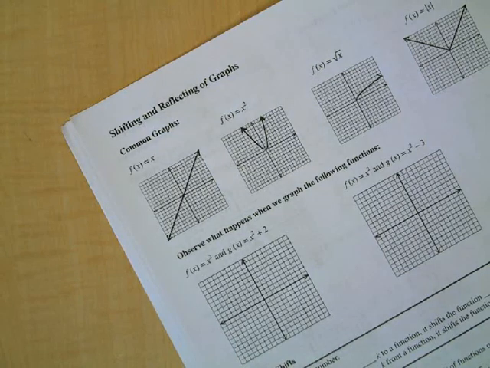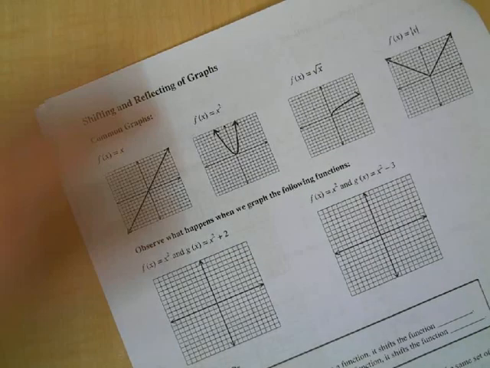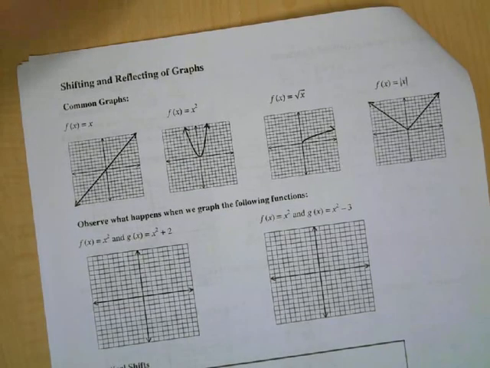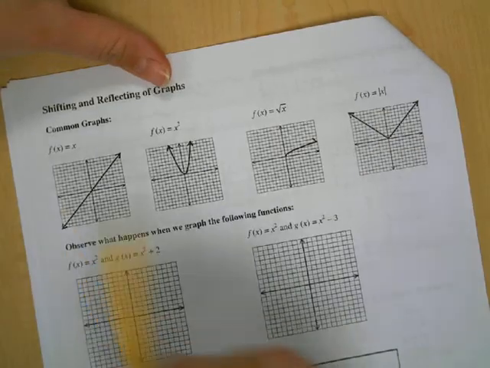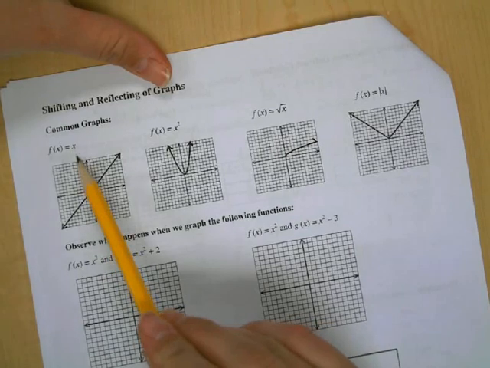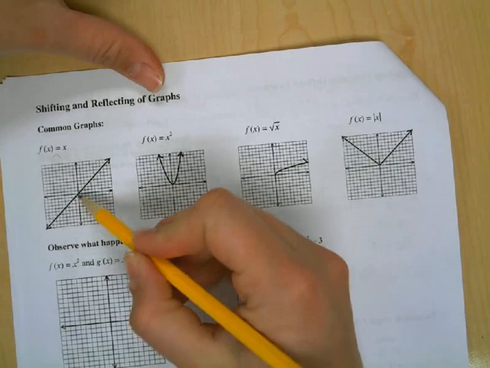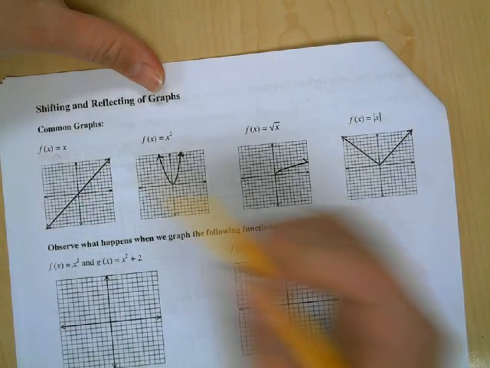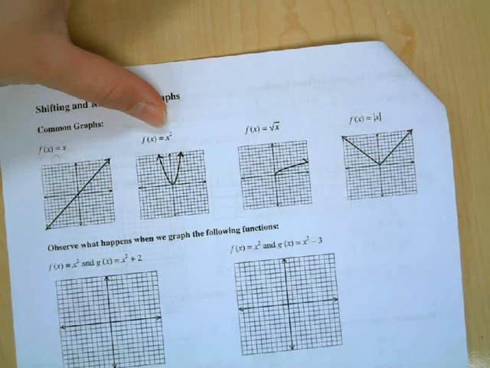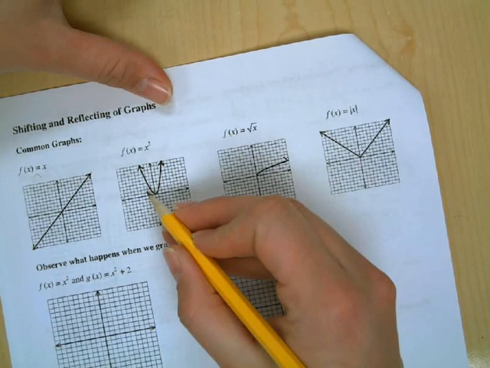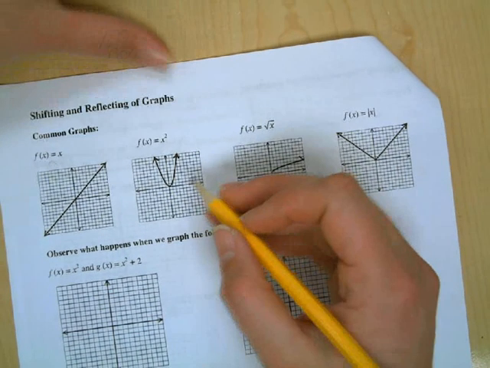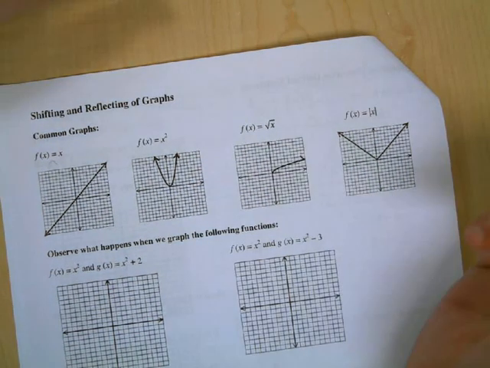Okay, let's take a look at shifting and reflection of graphs. These are some very common ones that we're going to use. The linear graph, which just has a slope of 1 and goes through the origin. The quadratic graph. Now, it's good to know the pattern that happens with the quadratic graph. It's going to make your life a lot easier if you can remember these patterns.